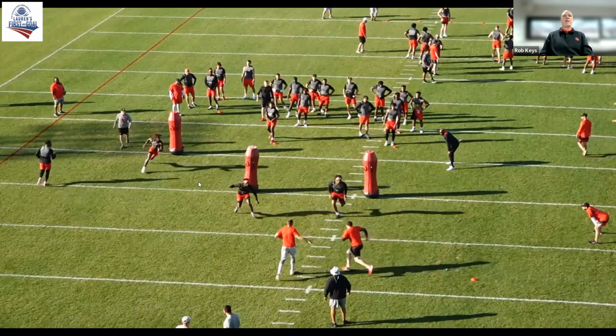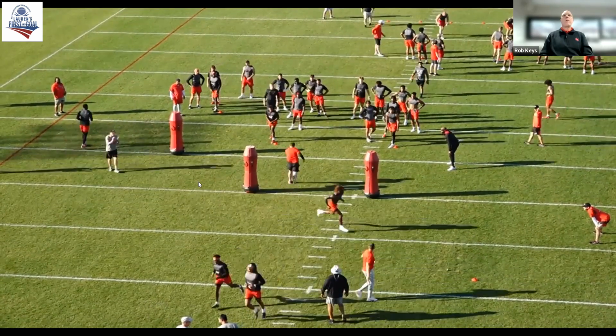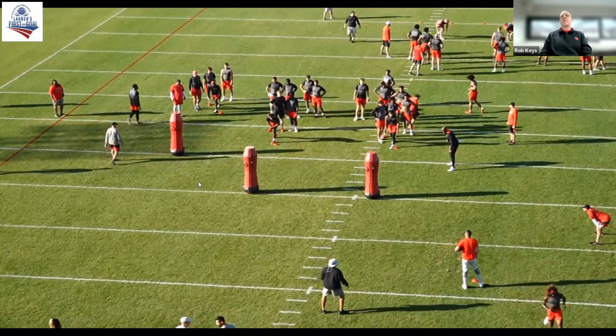Another rep again. You can see it. Alley, force, contain. Again, tracking that hip. Burn your eyes on that hip to make sure you make that tackle.